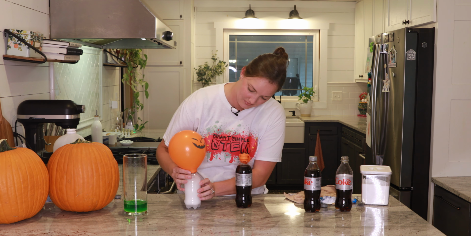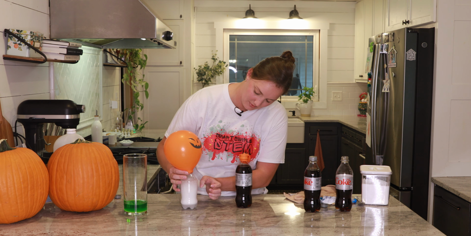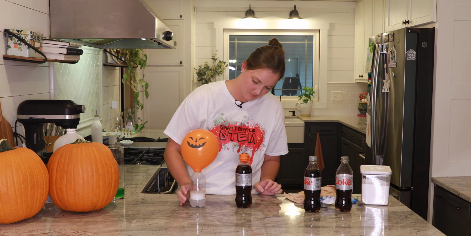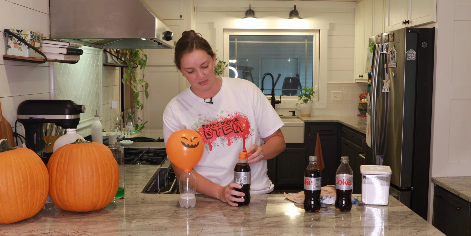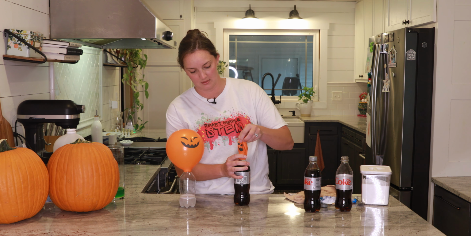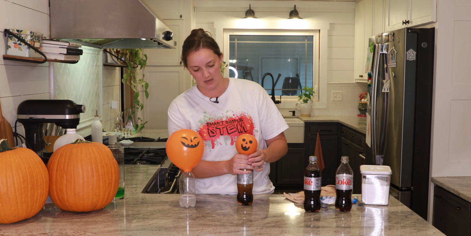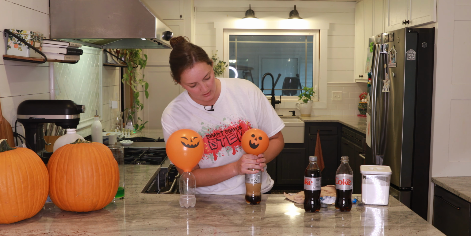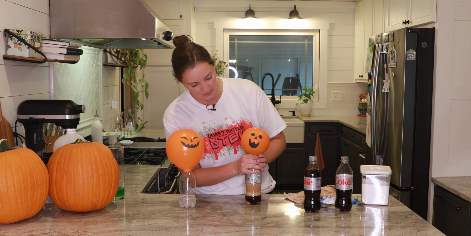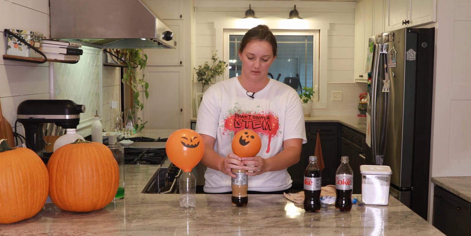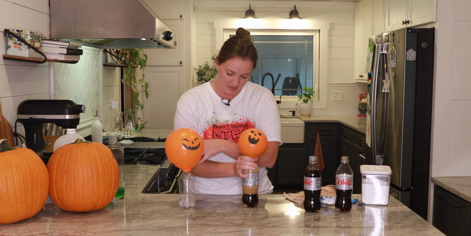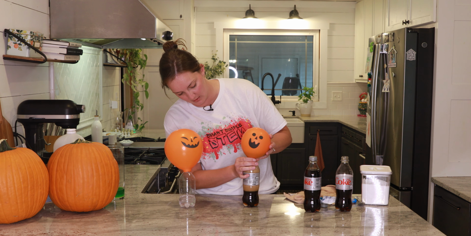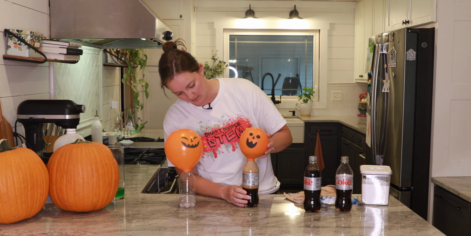Okay. Pretty good. And we'll see if we can get these Mentos to go in this Coke. Yes. And the Coke, even the vinegar and the baking soda, it like came into the balloon a little bit. Oh my goodness.